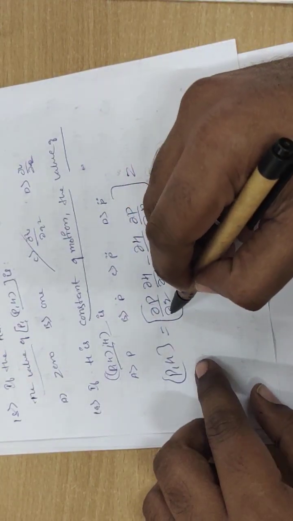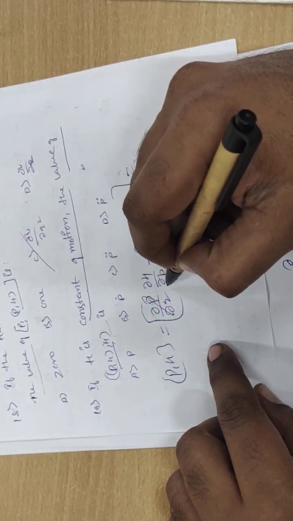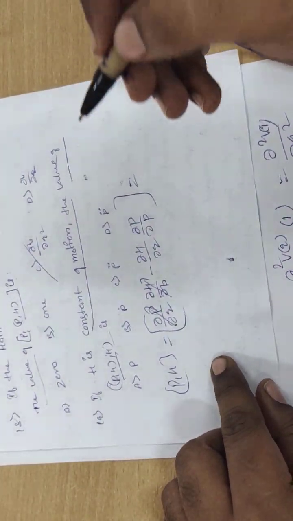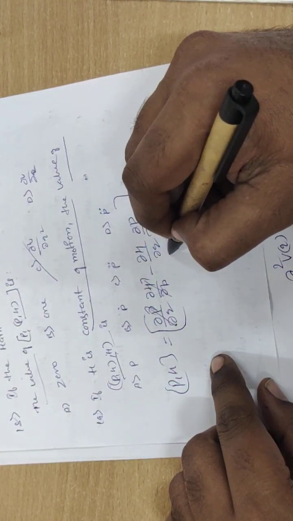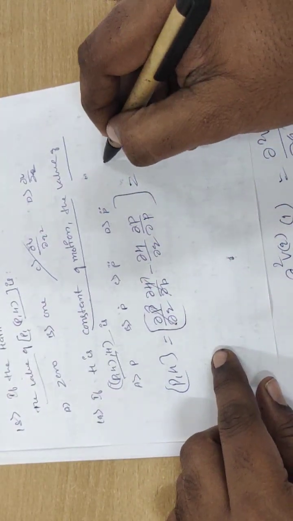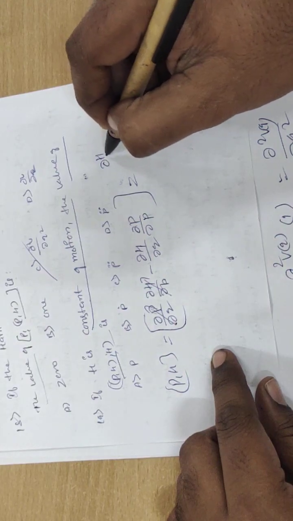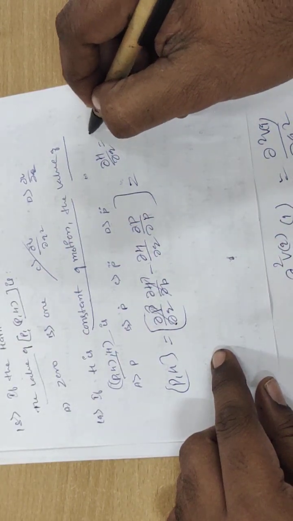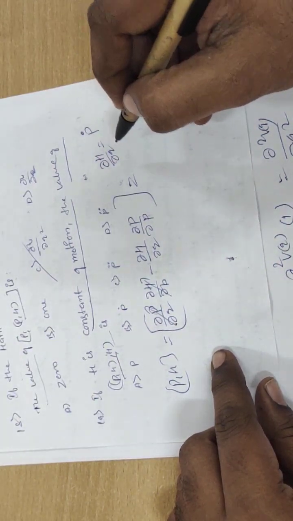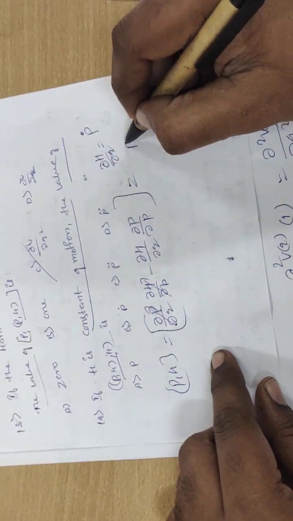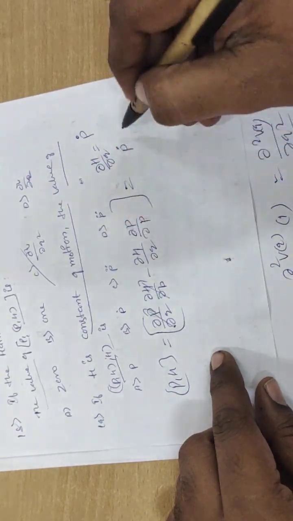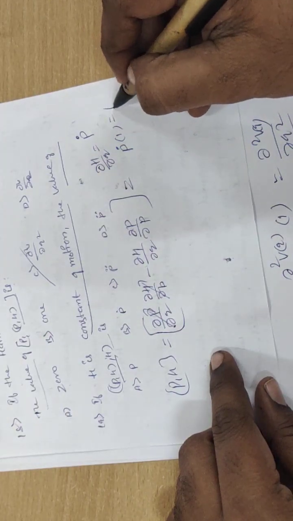So dou p by dou q is 0 and dou H by dou p is also 0, and dou H by dou q, we know by the definition of Hamiltonian, is nothing but p dot. And dou p by dou p is 1, so the answer is p dot.